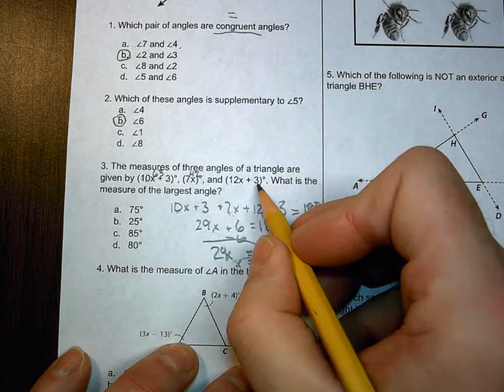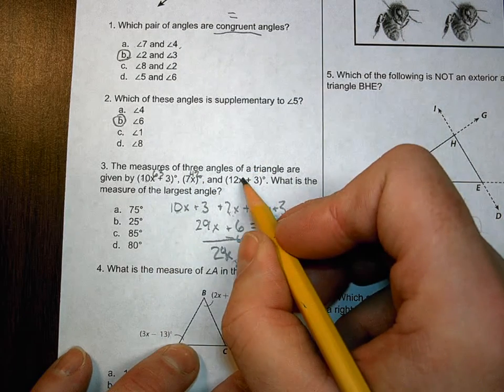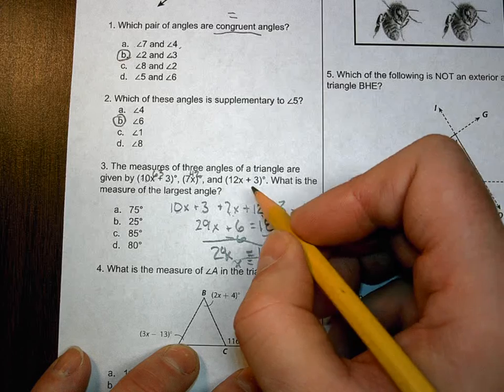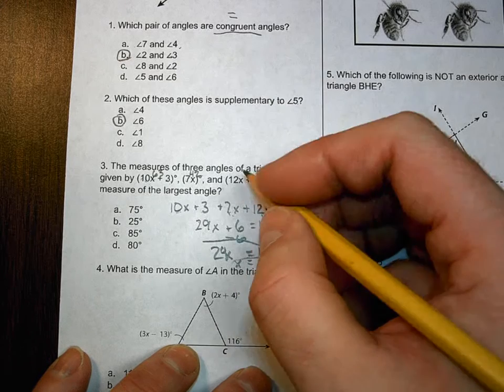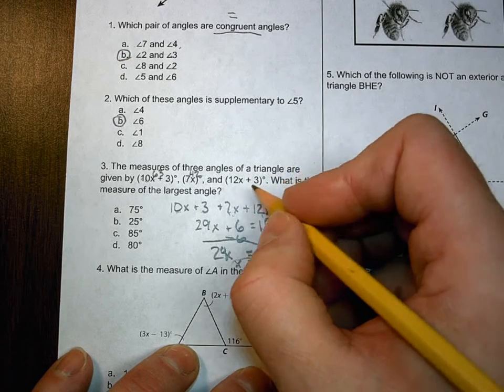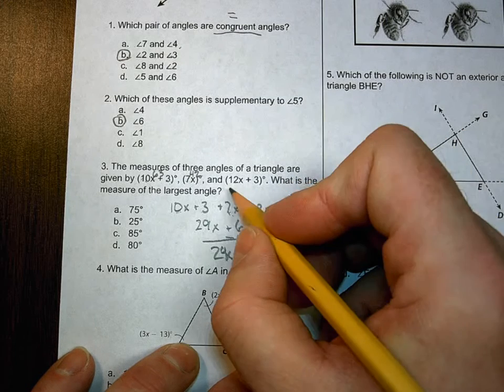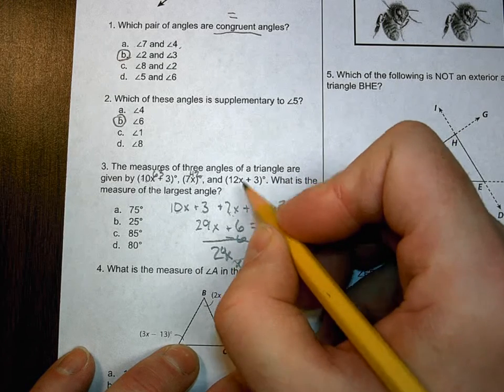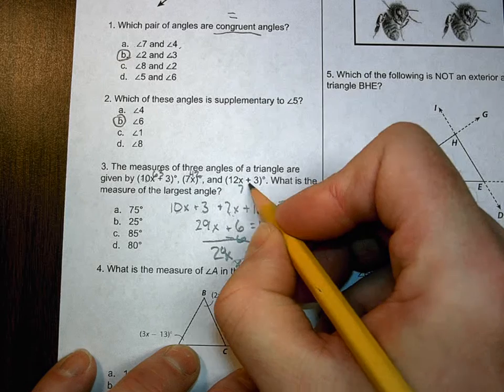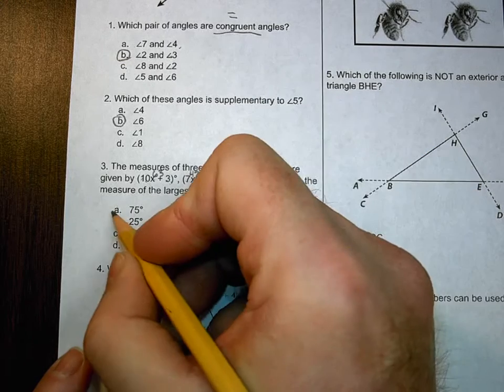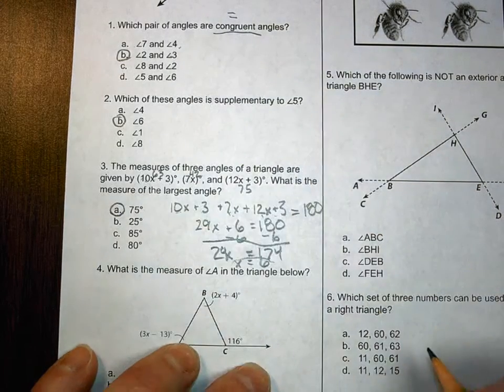And then I go over here, which was the obvious choice anyway, because 12x is bigger than anything else. So 12 times 6 is 72, plus 3 is 75. So 75 degrees is my largest angle.